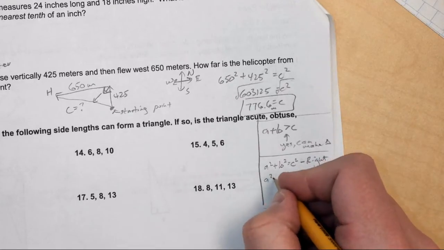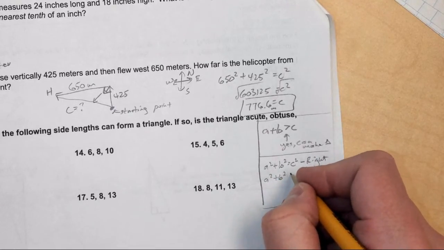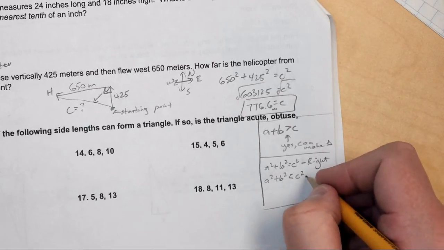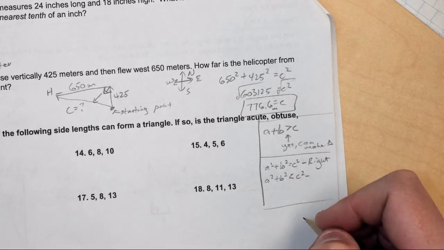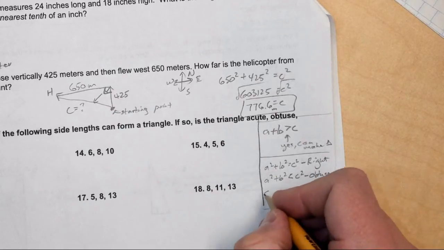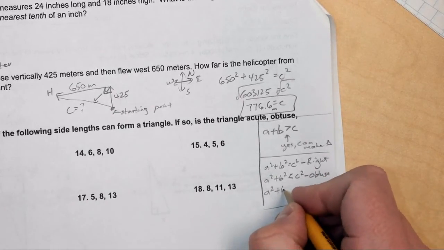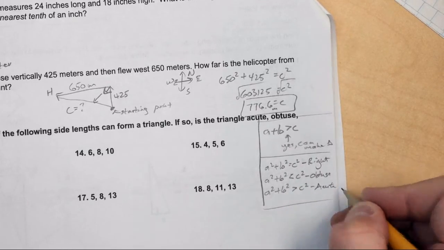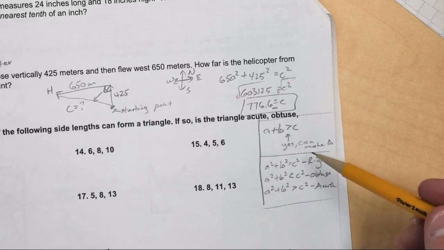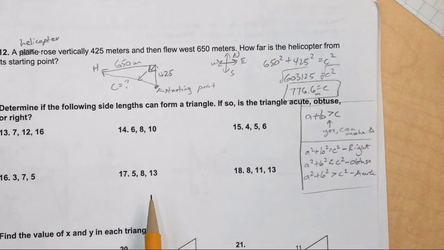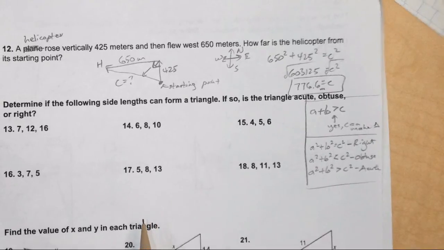If A squared plus B squared is less than C squared, or C squared is greater than A squared and B squared, then we have an obtuse triangle. On the opposite end, if A squared plus B squared is greater than C squared, then we have an acute triangle. So we need to do two things here. I need to see, do these sides measure up to even create a triangle? And if so, what kind of triangle is it?